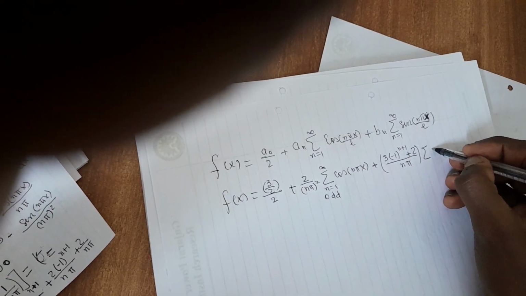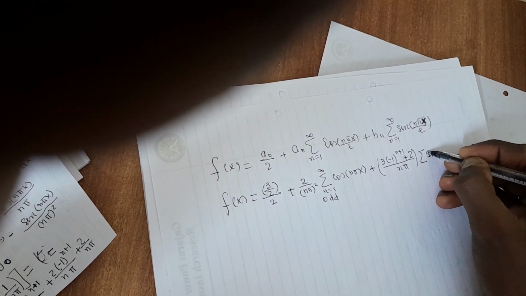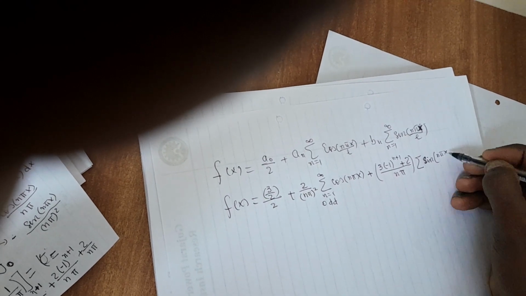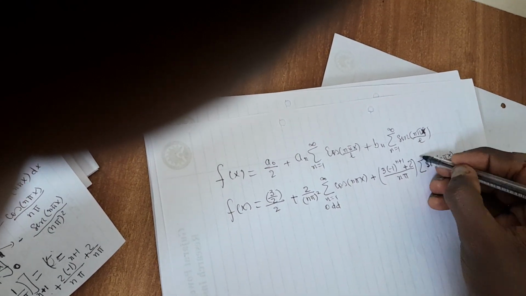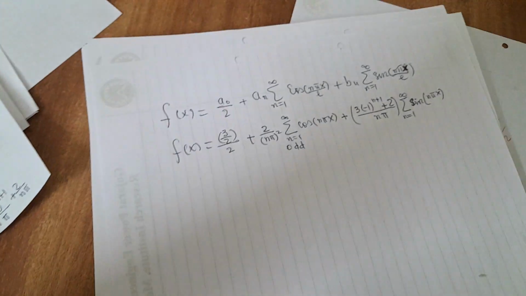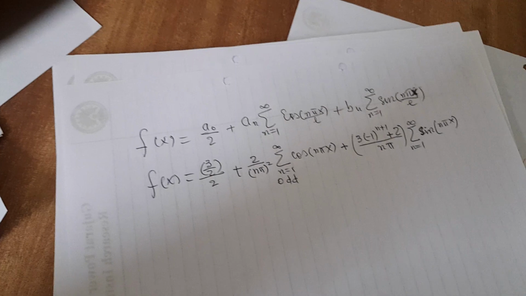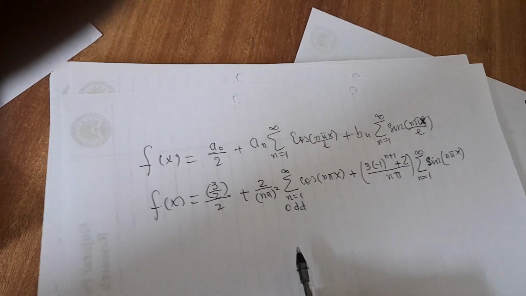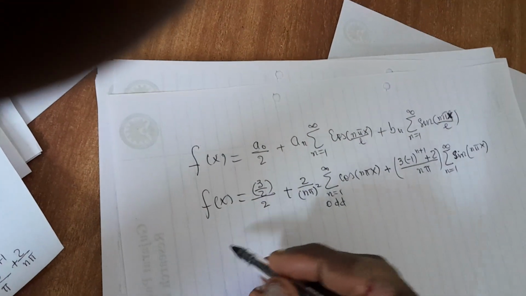And here I just have to write sine of n pi x, this goes from 1 to infinity. So in this way you have to write the Fourier series. I hope it can be helpful for you.